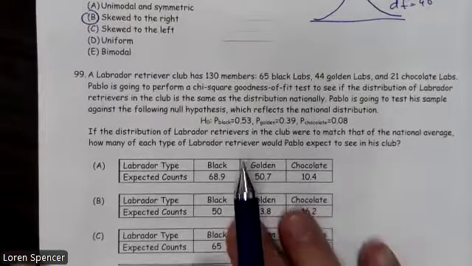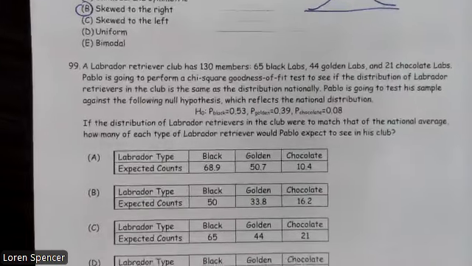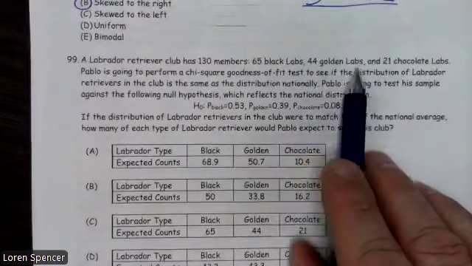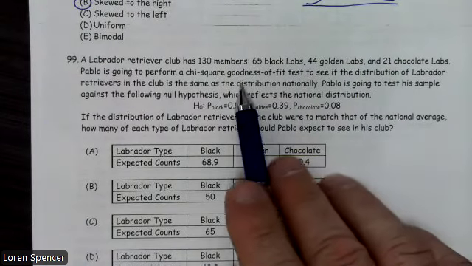All right, number 99. A Labrador Retriever Club has 130 members, 65 Black Labs, 44 Golden Labs, and 21 Chocolate Labs.